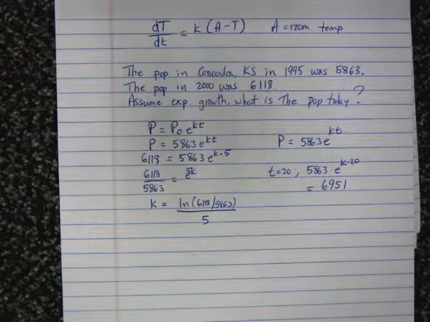Questions on that? Does that mean that the growth rate is 0.9%? That means the growth rate is roughly 0.9%. That's correct. Other questions?